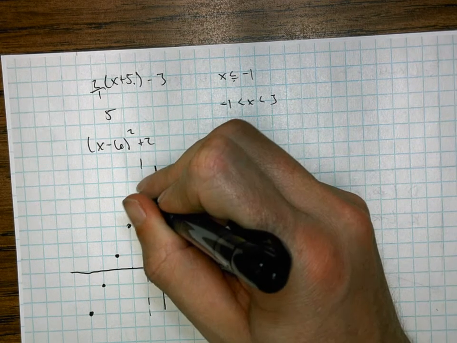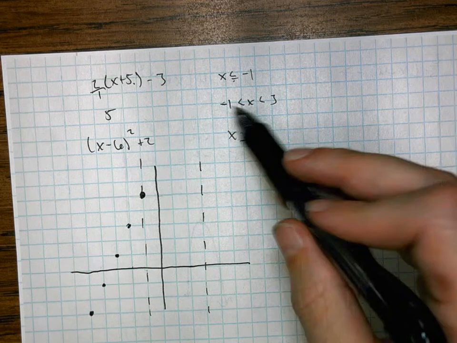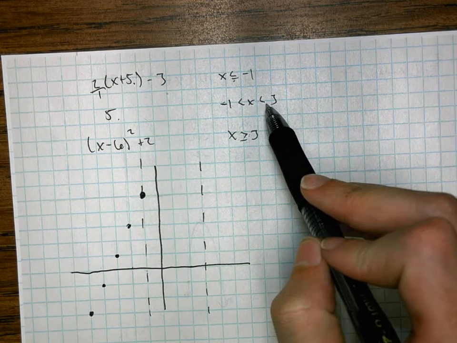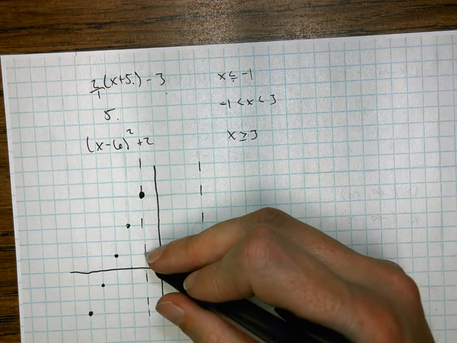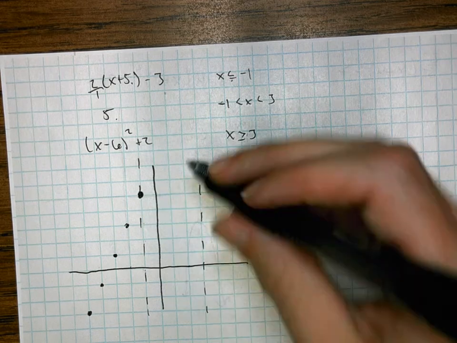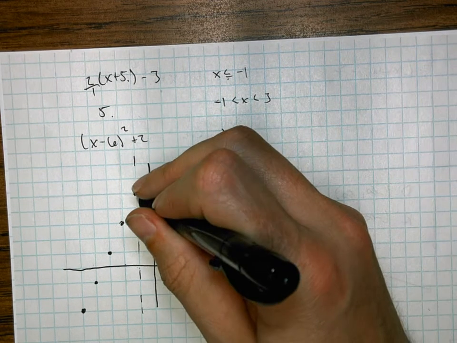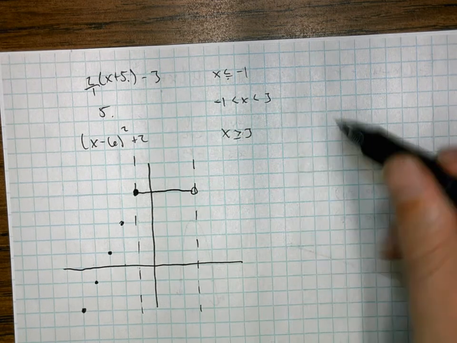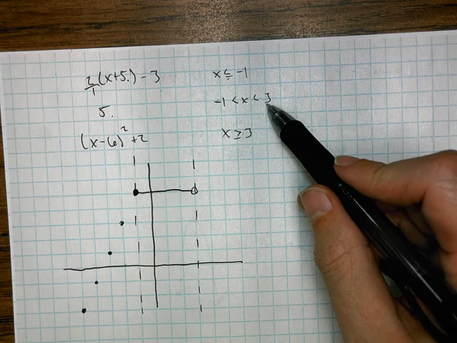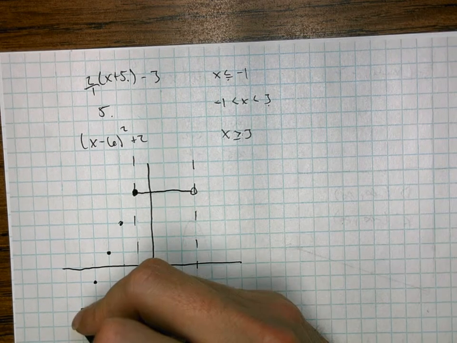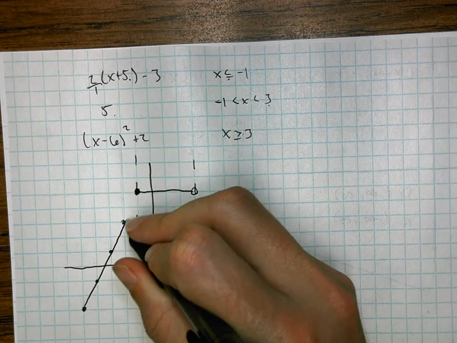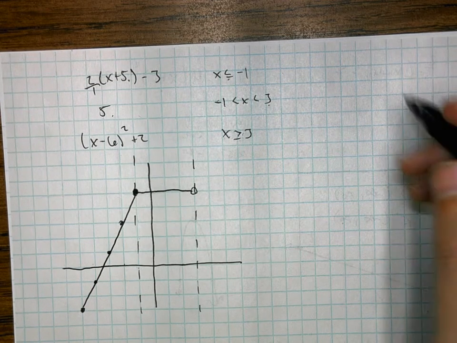Our next function is 5 between negative 1 and 3. So up 1, 2, 3, 4, 5. And we have to put an open circle here because it says it's strictly less than 3. Oh, sorry, I forgot to connect these. And our last function is greater than or equal to 3.